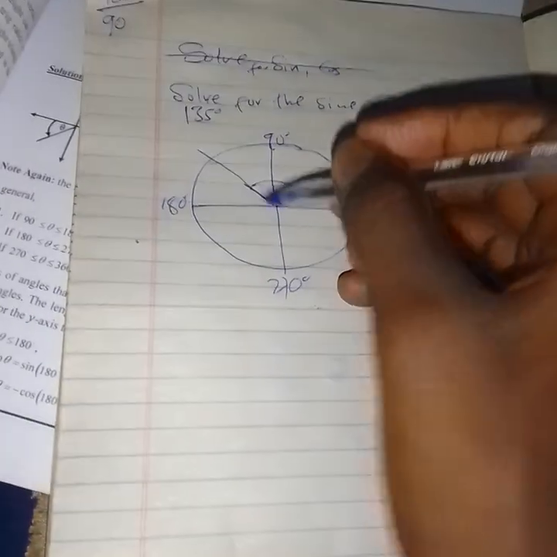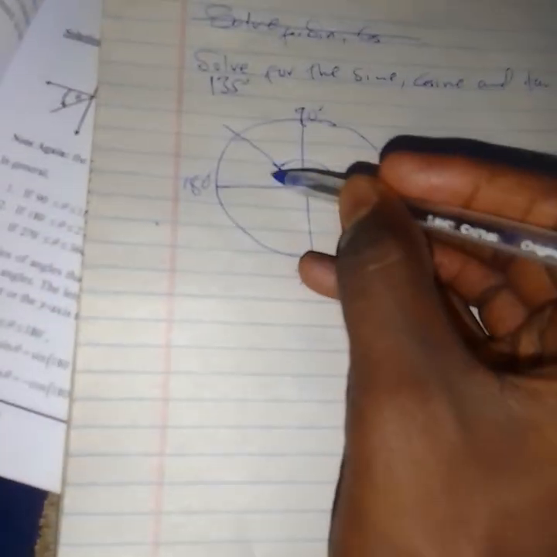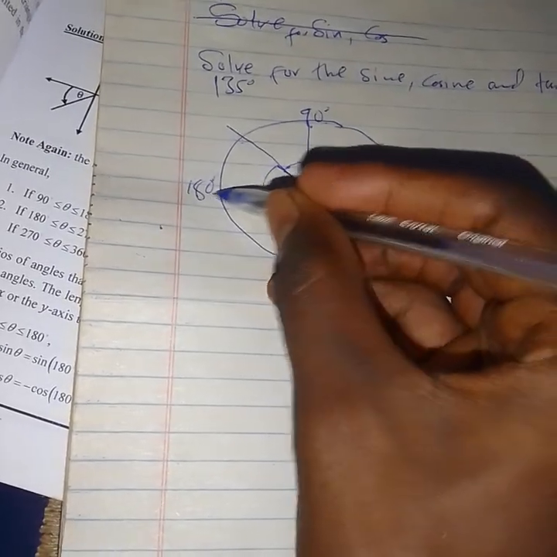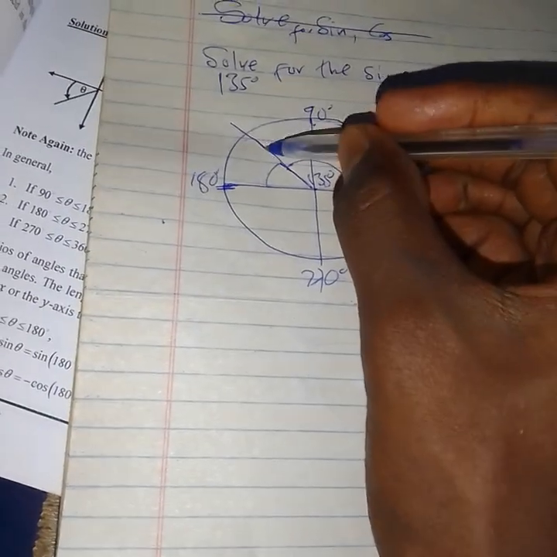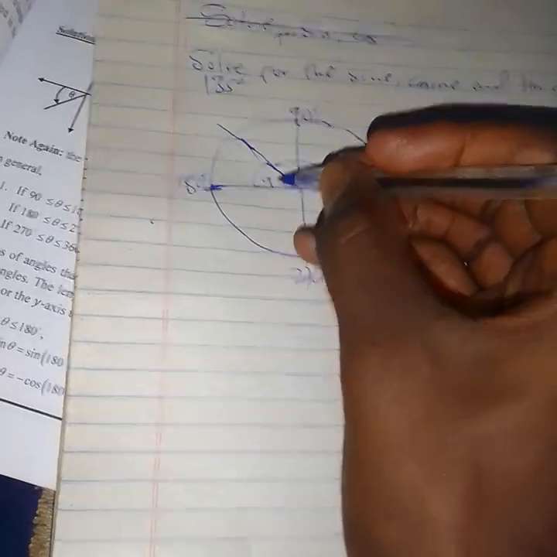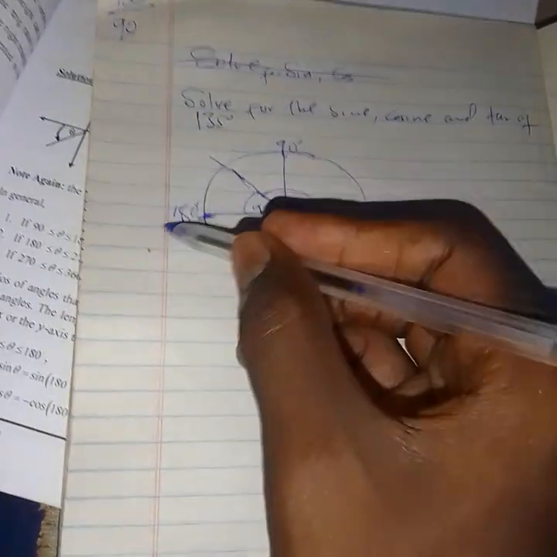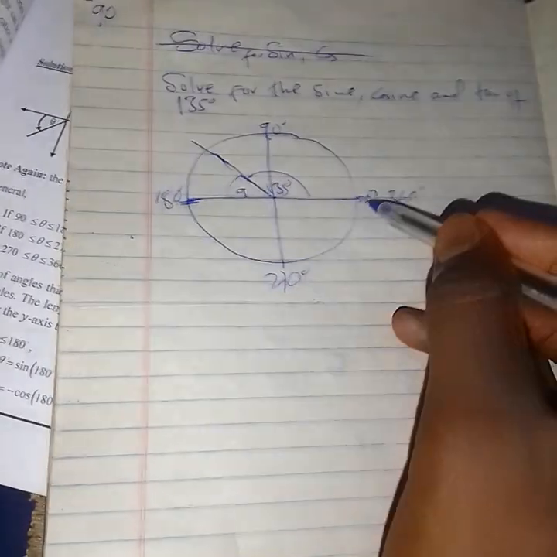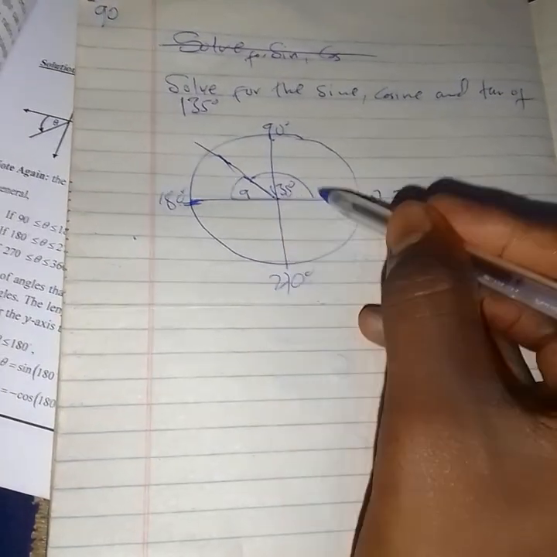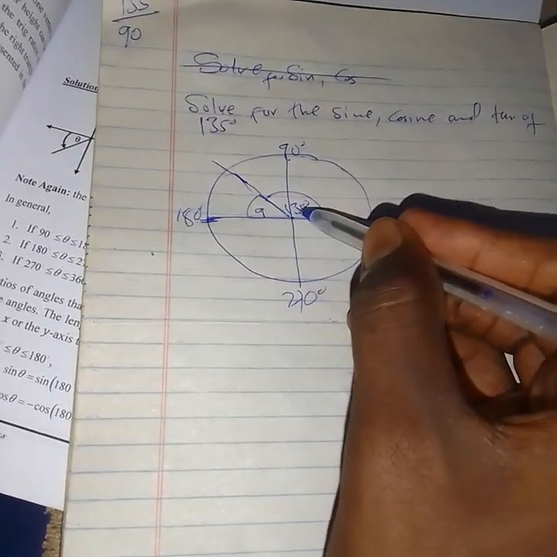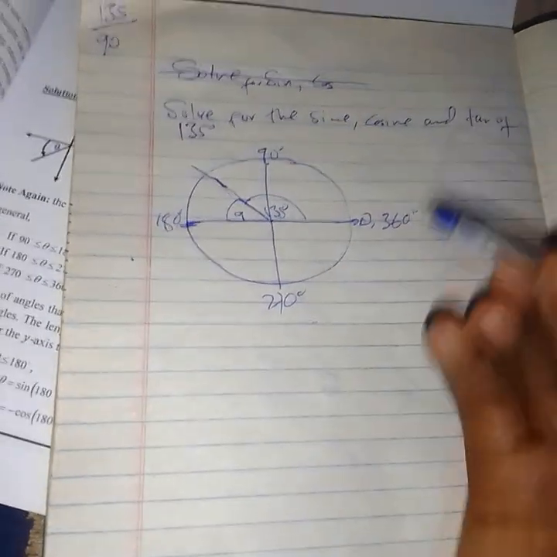So what is the angle between the x-axis and where the angle is falling? Here A, what is A? Are you following me? Since you know that from here to here is 180 degrees, and here is A and here is 135, you can do a simple calculation.